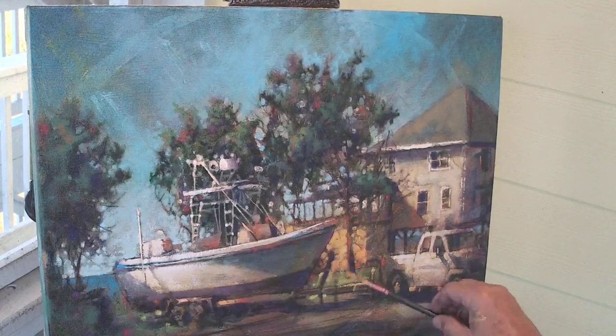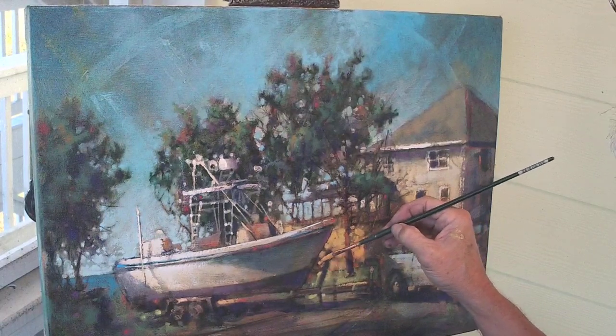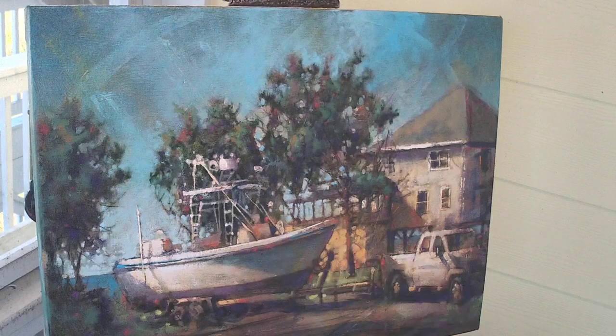There's already this warm yellow color here, and I'm just exaggerating it a little bit.